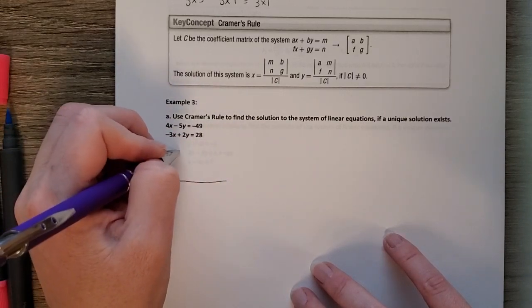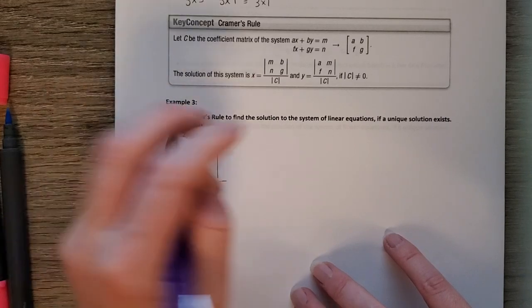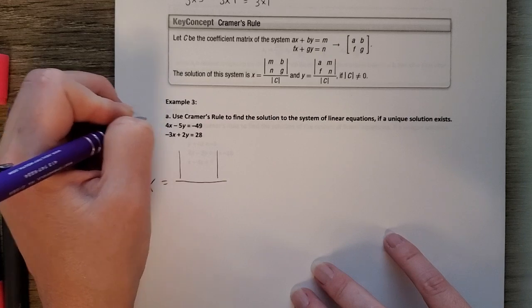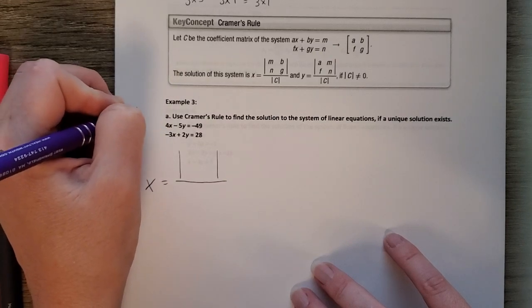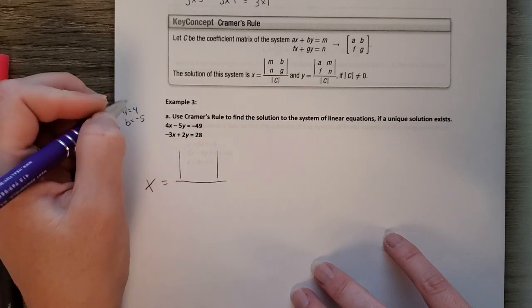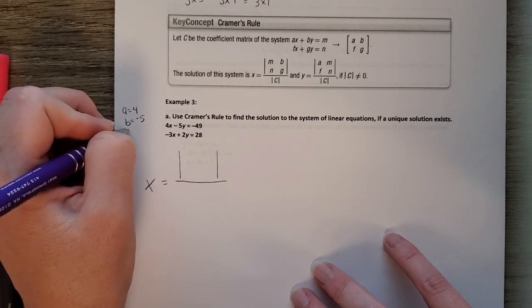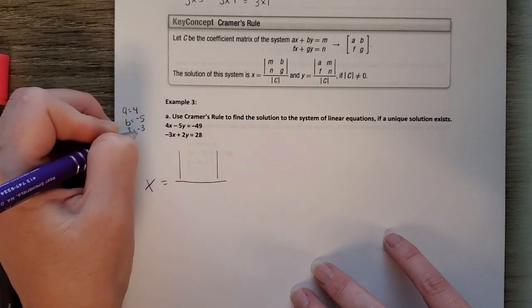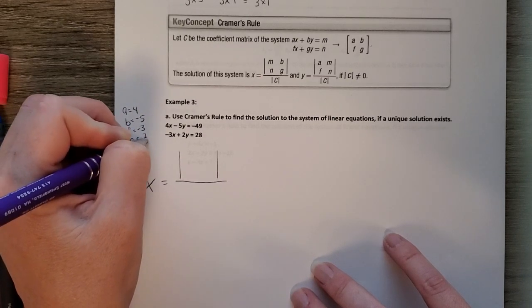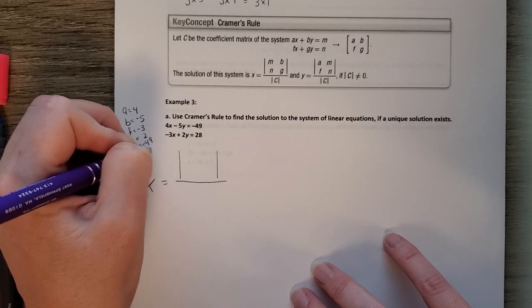Okay, and if we set up the x and we follow the rules up here and we label our letters, A is 4, B is -5, F is -3, G is 2, M is -49, and N is 28.